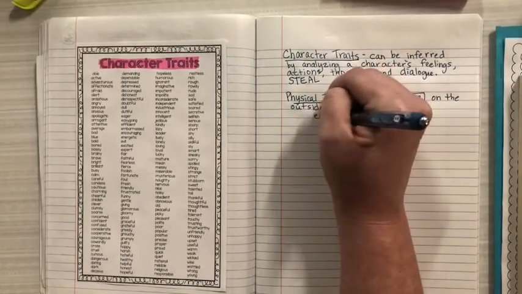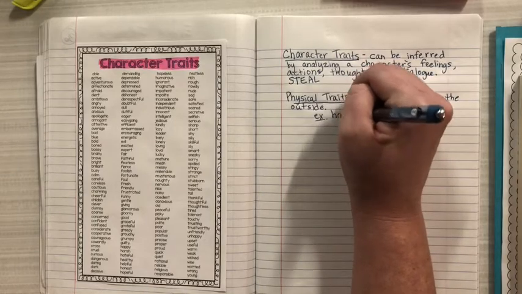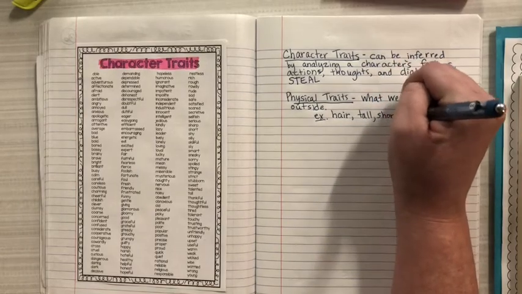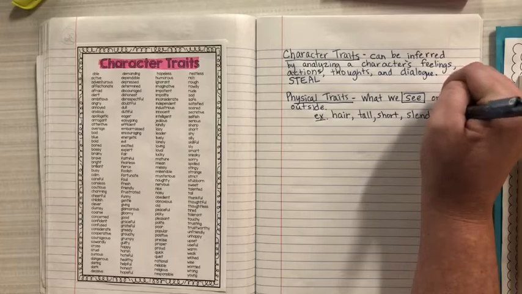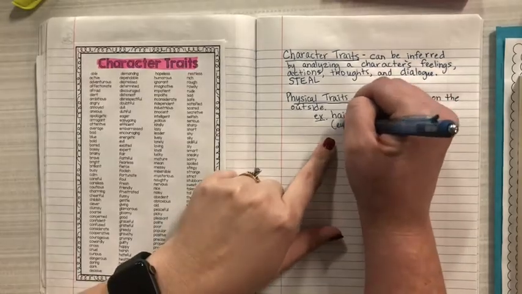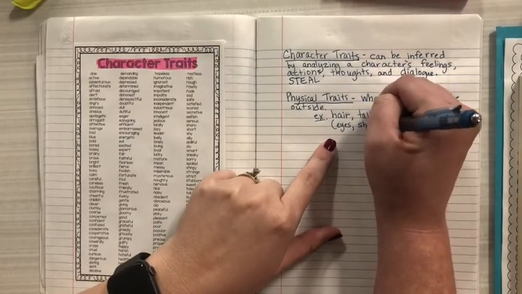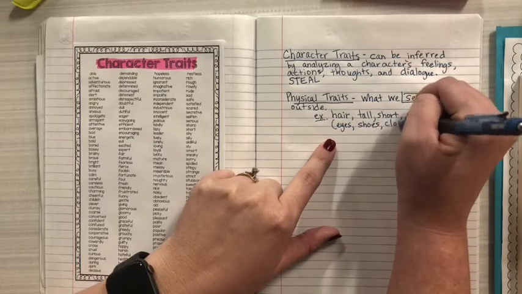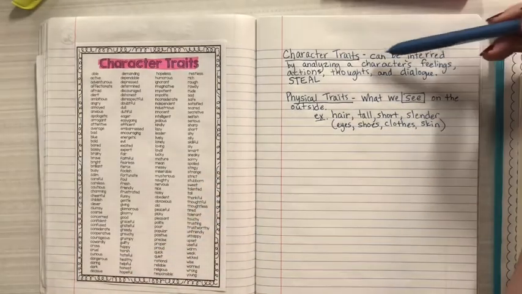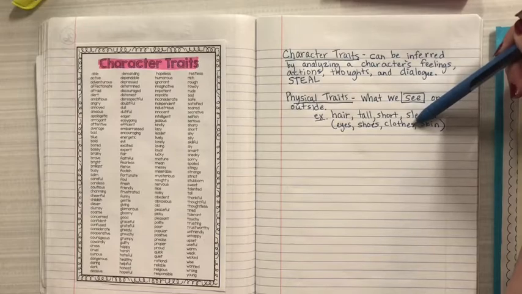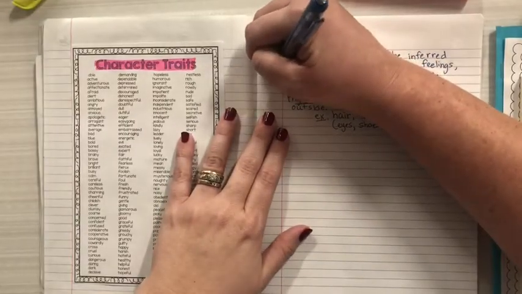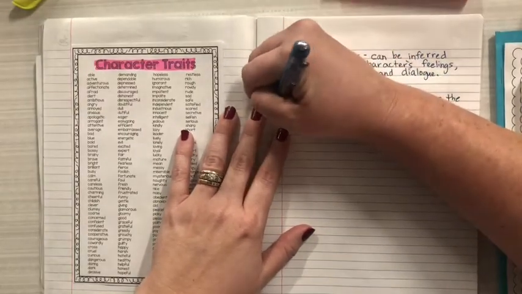So we could have an example, could be the way that we see their hair, or maybe how tall or short someone is, maybe that they're slender or plump. So it's going to be what we see. So this also can include their eyes, their shoes, their clothes, and skin. So character traits are more of what's on the inside, and physical traits are what we see on the outside. So inside and outside. And we can even write that off to the side so we can remember. So inside and outside.